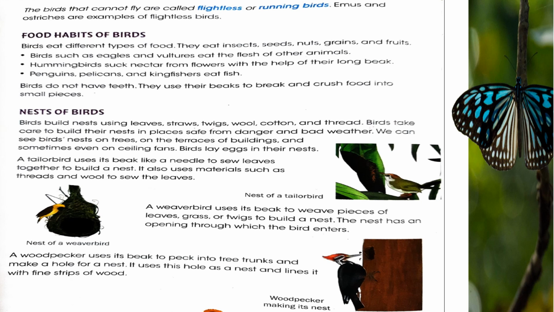Let's see nest of the birds. Birds build nest using leaves, straws, twigs, wool, cotton, and thread. Birds take care to build their nest in place safe from danger and bad weather. We can see birds nest on trees, on the terrace of buildings, and sometimes even on ceiling fans. Birds lay eggs in their nest.